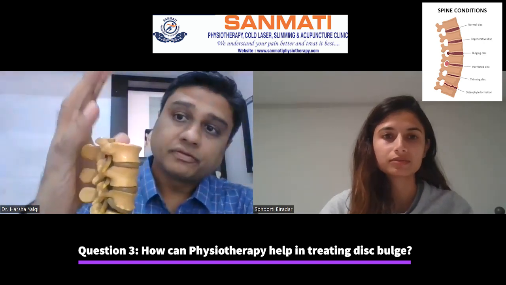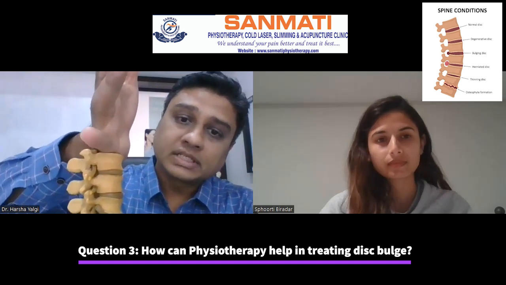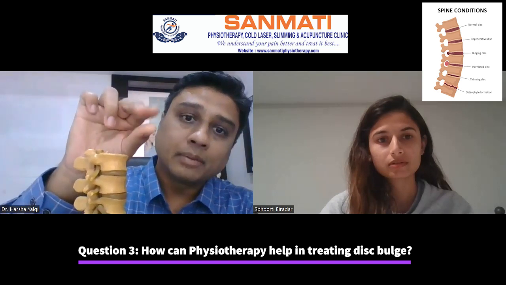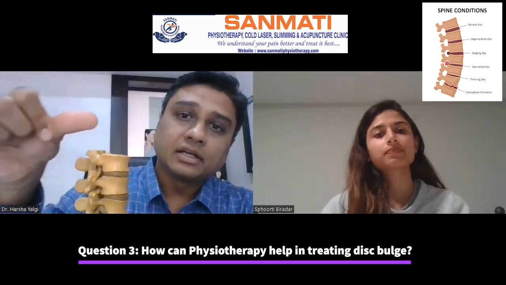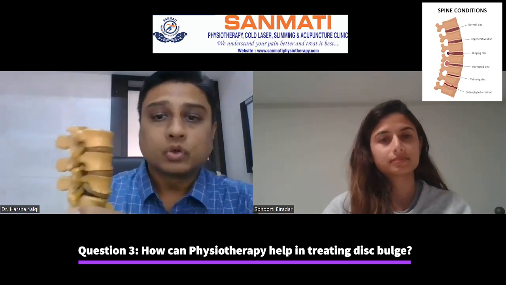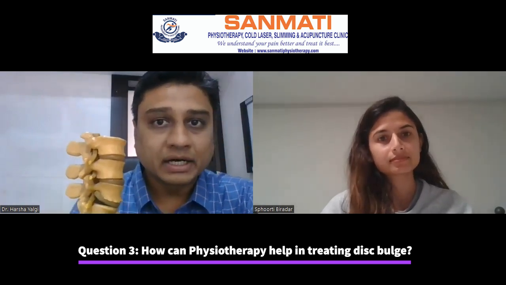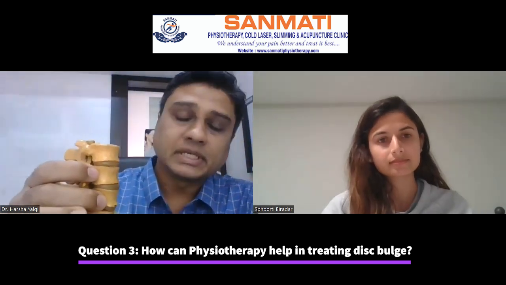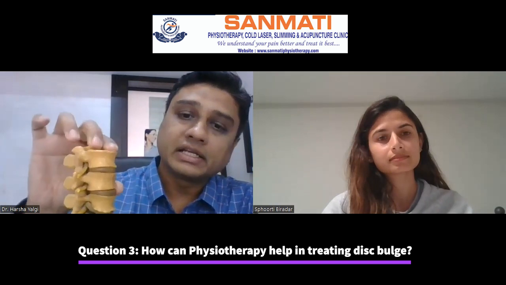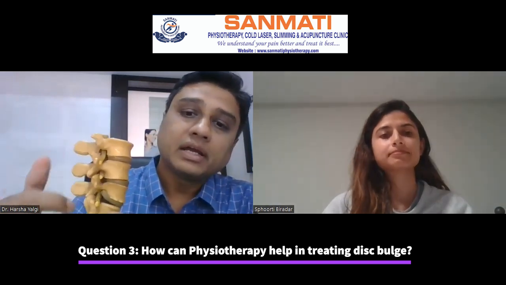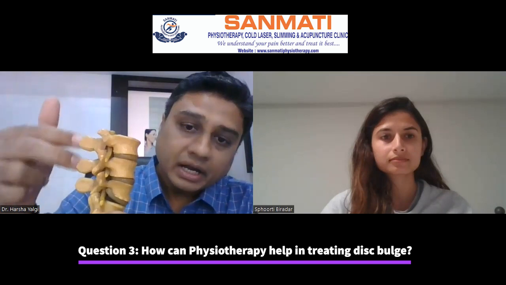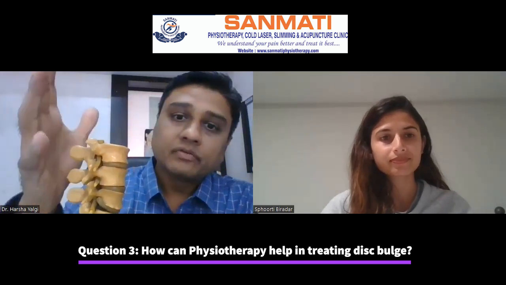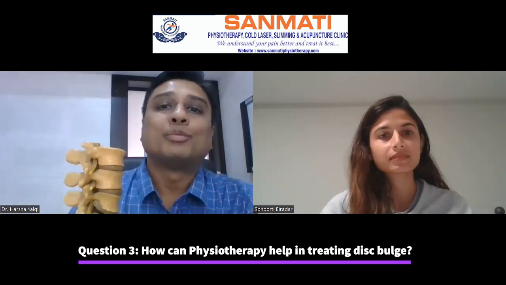So if the body weight is transferred onto this and the disc is not able to hold the weight, it will get compressed. Then it will start hitting the nerve root. So what we do in physiotherapy to treat this condition is we align the spine. The alignment of the spine is basically wrong, which is why there is sometimes a bulge. Then we reduce the inflammation here. We treat the nerve pain, the radiating pain. And then we strengthen these back muscles back to normal.